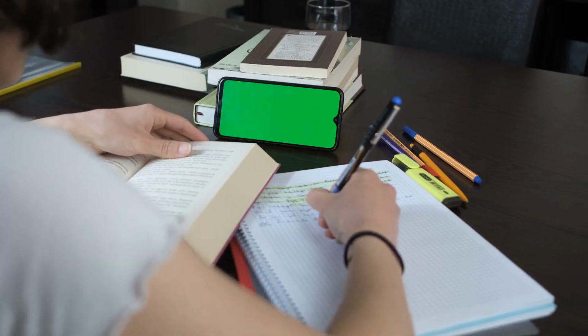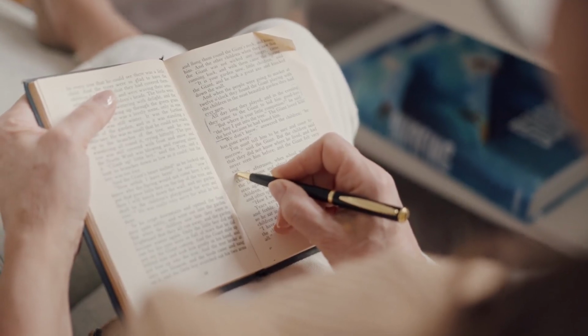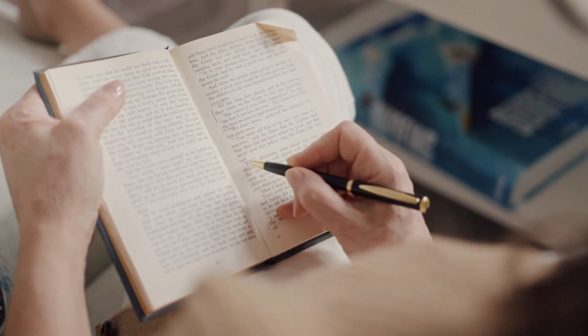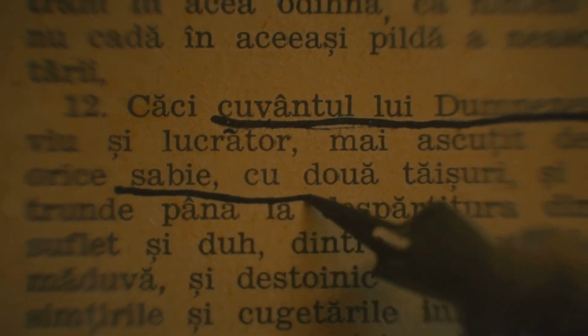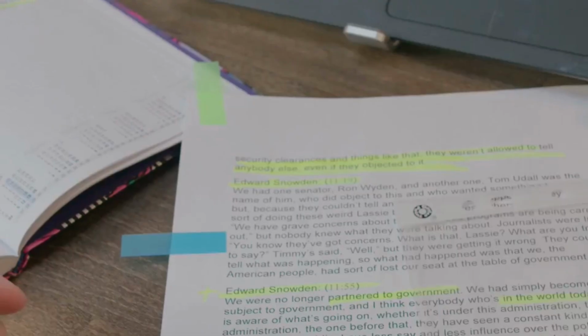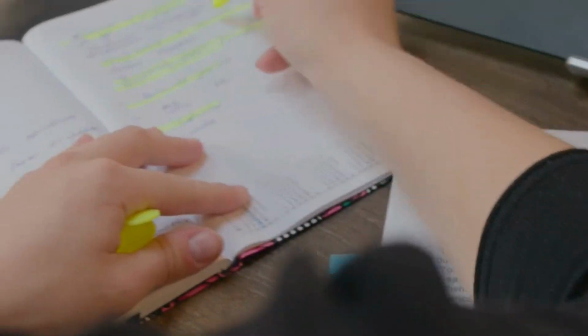Remember, practice makes perfect. The more you practice skimming and scanning, the more efficient you'll become at extracting relevant information from the text. Don't be afraid to use highlighters or underline key information as you skim and scan. This can help you visualize the structure of the text and quickly locate important details.